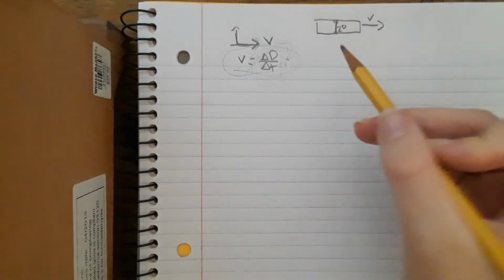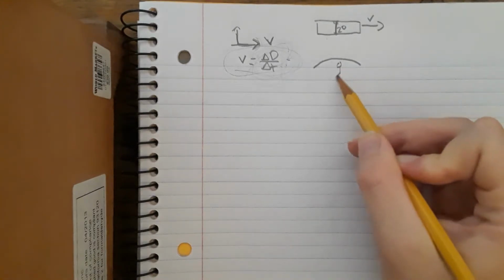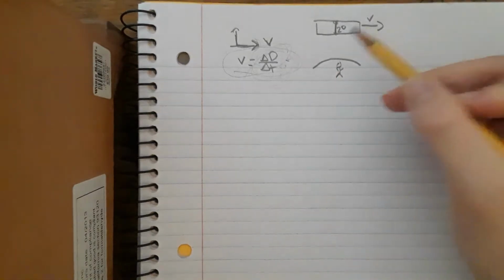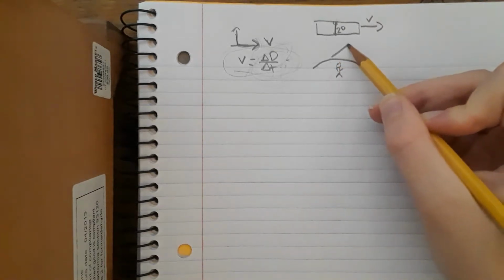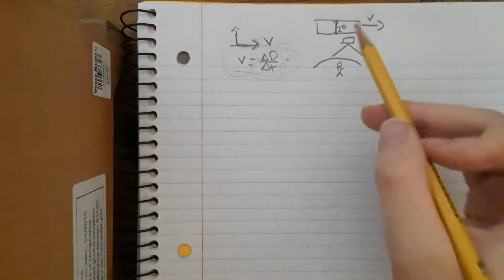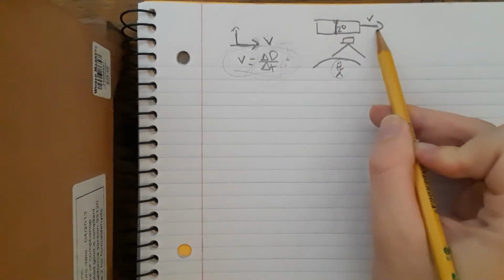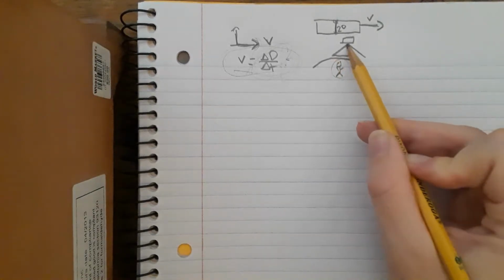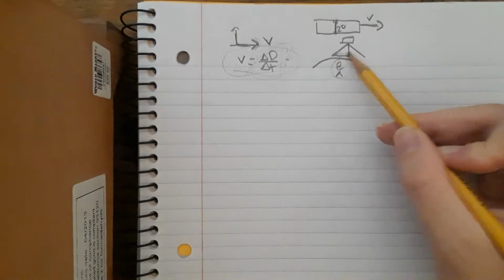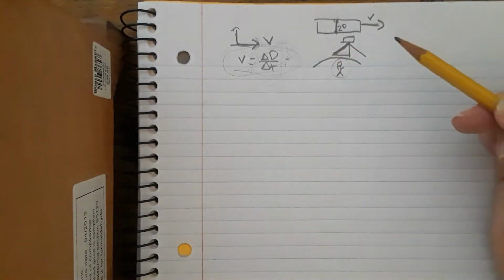In the vertical sense, an observer on Earth is going to see this as moving triangularly, because as it's moving up to this observer, it's also moving to the right, and if you represent that, it will be moving diagonally.